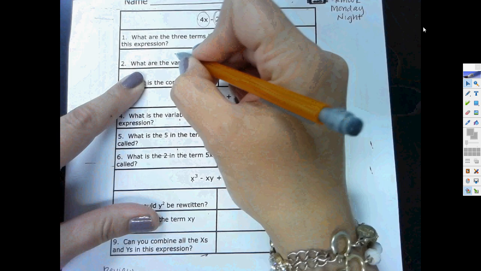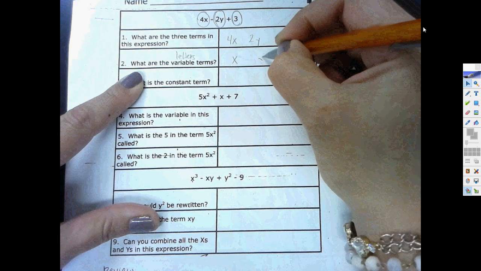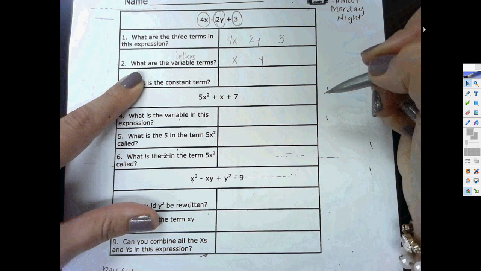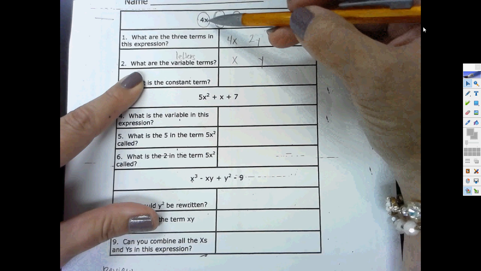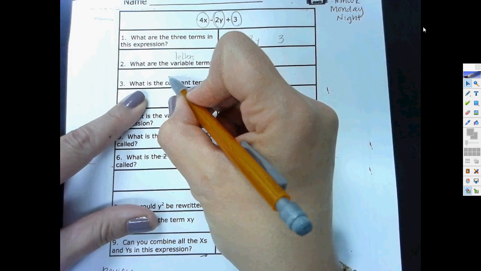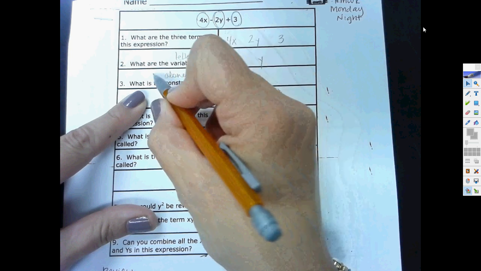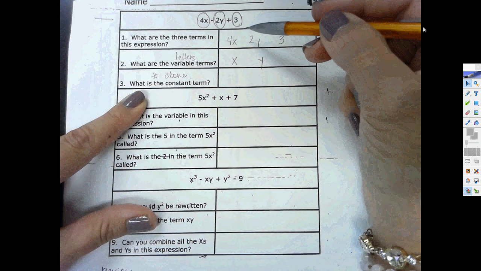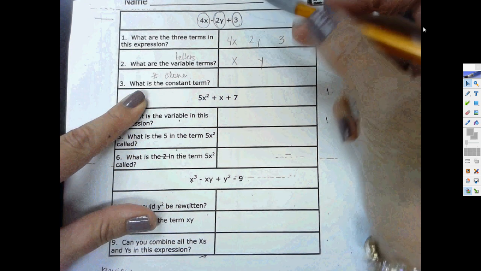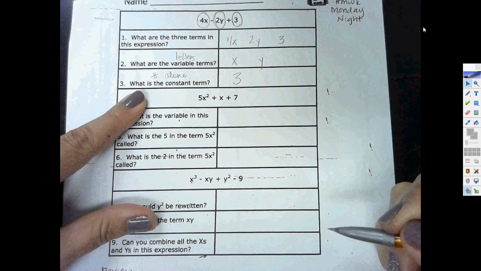The variables are the letters. So the letters would be x and y, not 4x. That's not a variable. 4 is not a variable, just the x. What is the constant? The constant is the number that is alone. So we only have one number up here that's standing all by itself, and that is the 3. So it would be considered our constant.